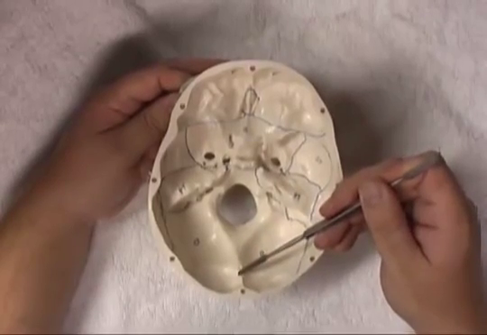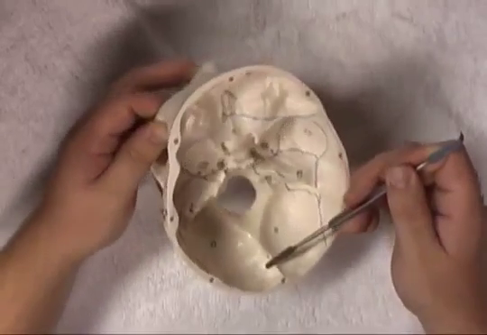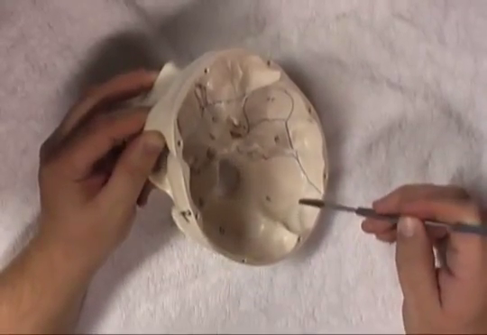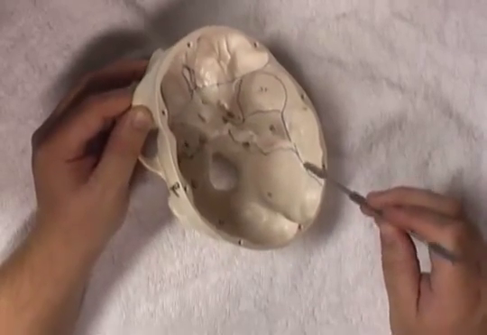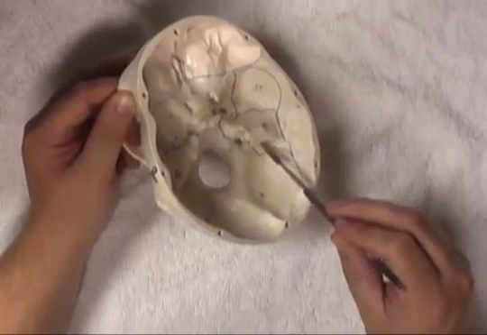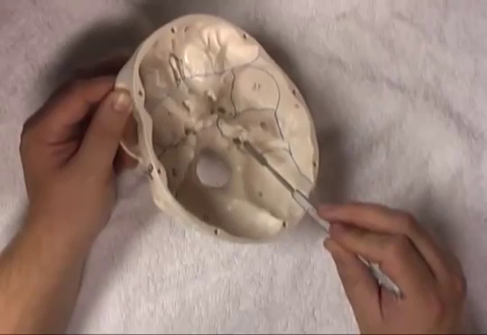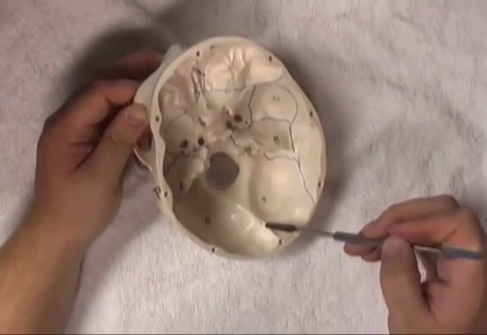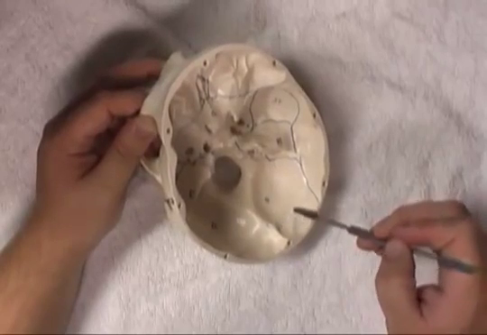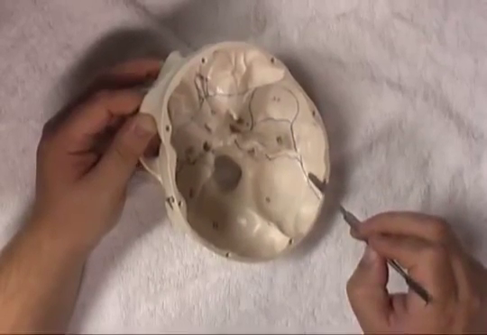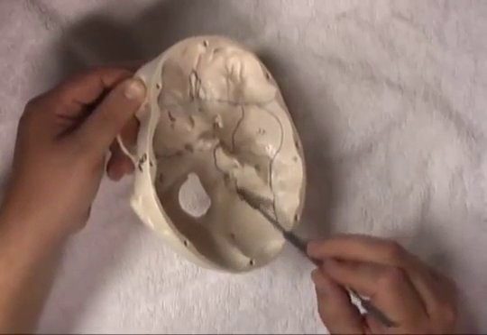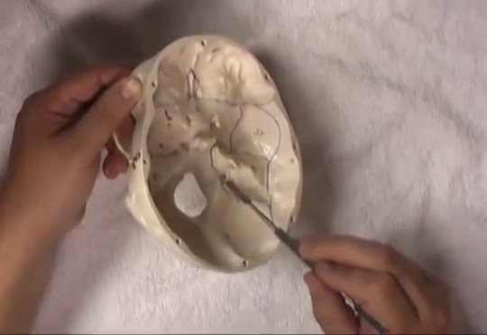And then within the posterior cranial fossa, as part of the occipital bone, we can then see the groove for the transverse sinus, and we can also see the groove for the sigmoid sinus as it heads towards the jugular foramen. So again we have the internal occipital protuberance, here we have the groove for the transverse sinus, and here we have the groove for the sigmoid sinus as it leads to the jugular foramen.